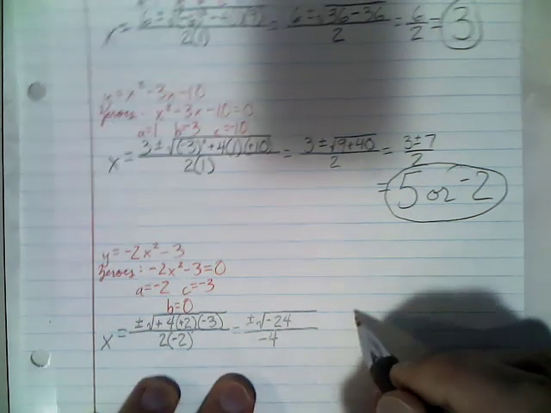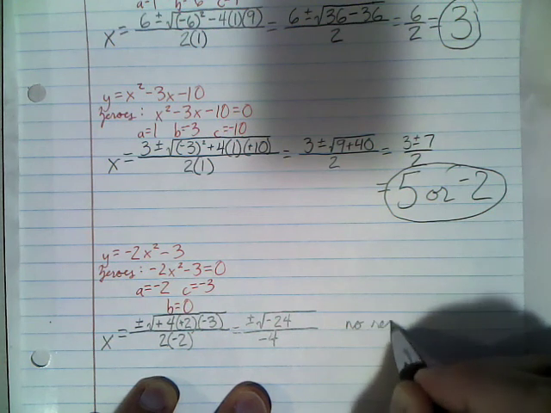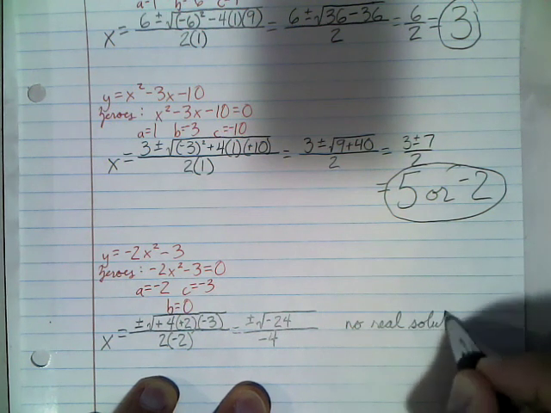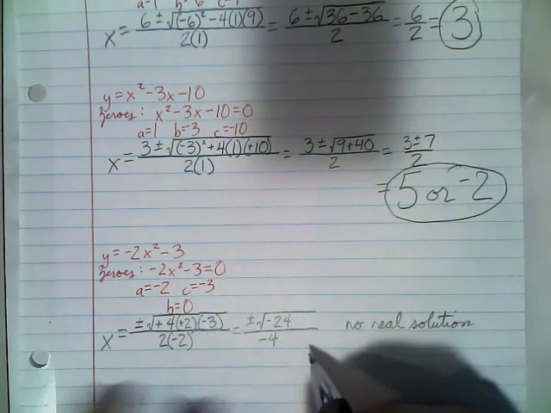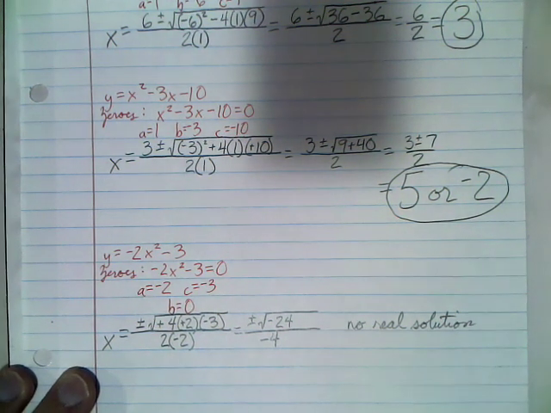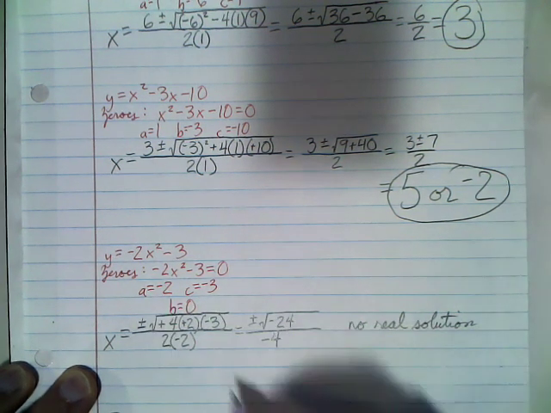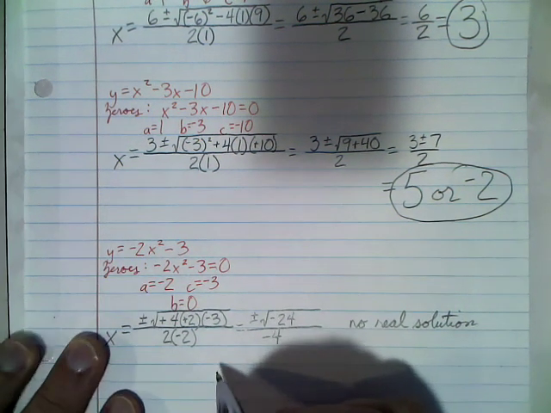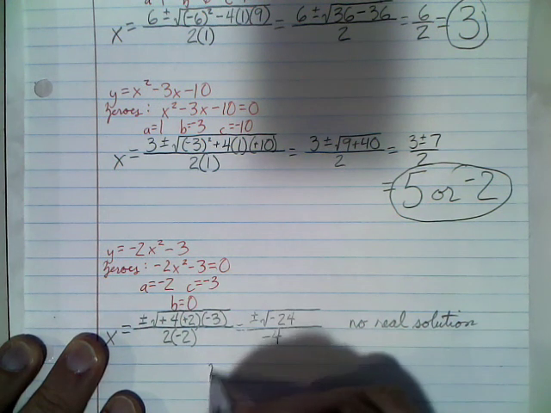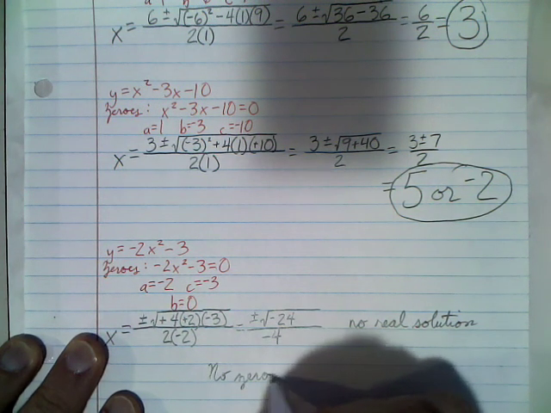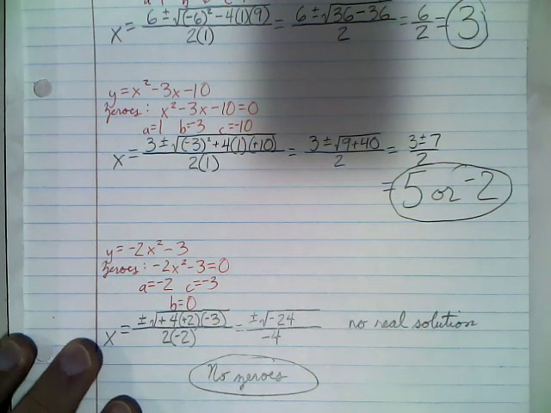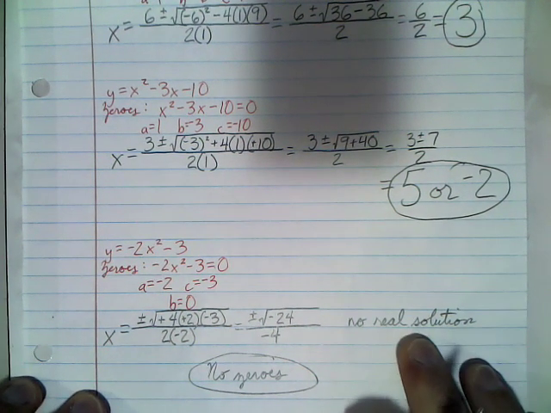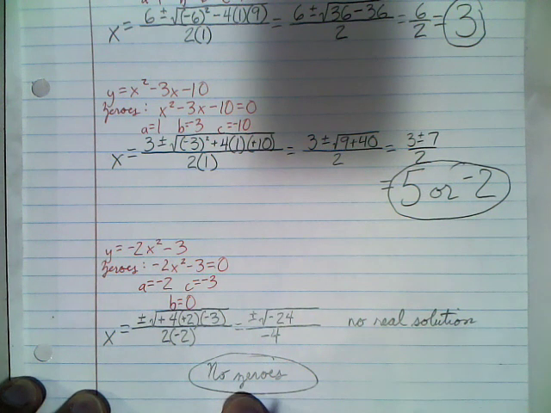So this is where we would say no real solution. However, since what I'm looking for is zeros, if there is no real solution, what does that mean about my zeros? Well, there are no real numbers that produce a 0. So the answer actually to the question here, where are my zeros, would be no zeros. If there's no real solution to your quadratic formula, there are no zeros. And that, ladies and gentlemen, is the end of our lesson.